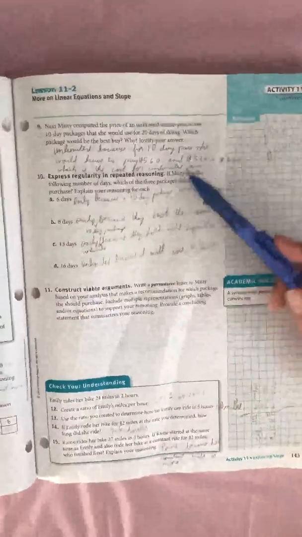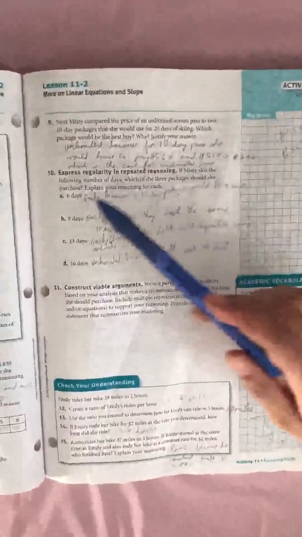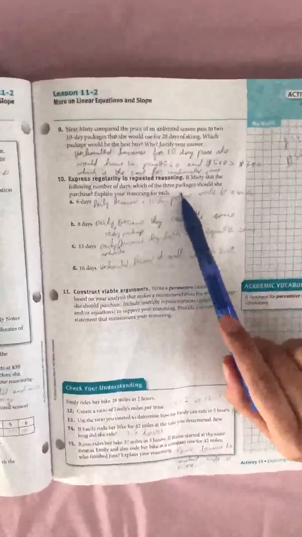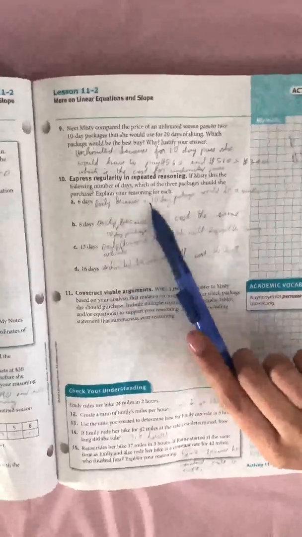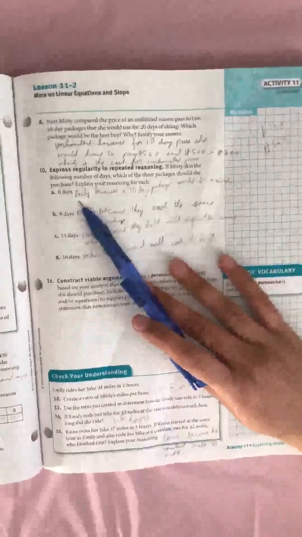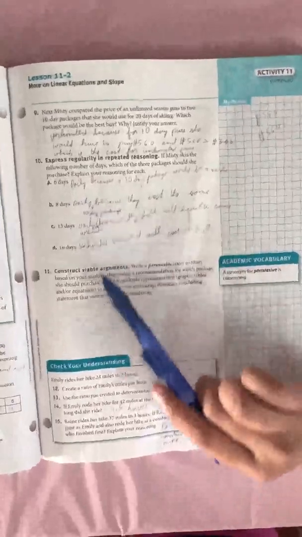So let's move on to item 10. Item 10 says, if Misty skis the following number of days, which of the 3 packages should she purchase? Explain your reasoning for each. So for 6, she should purchase a daily package because the 10-day would be a waste.